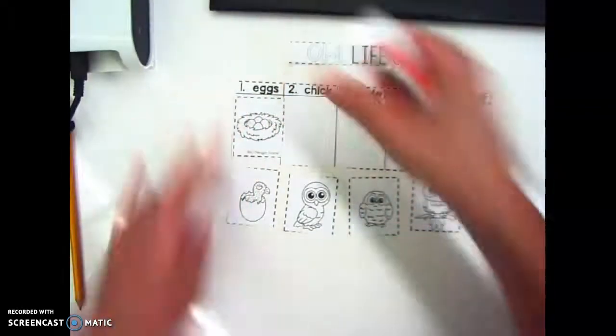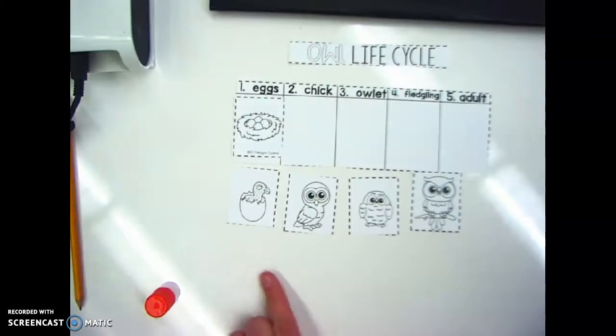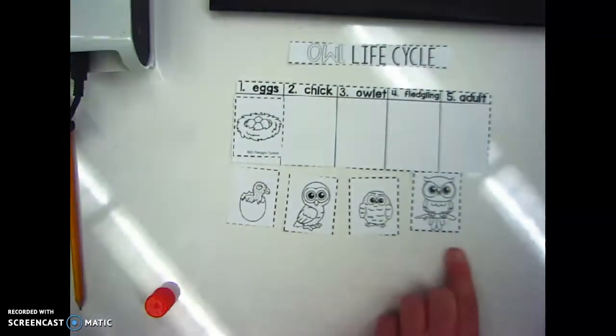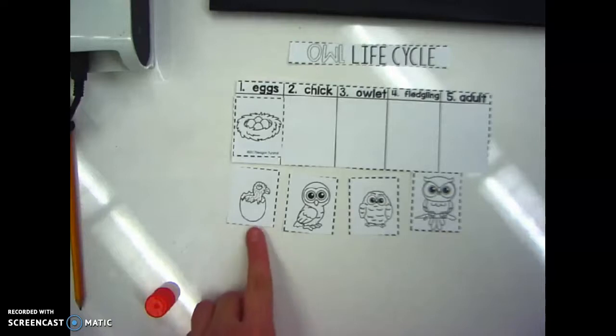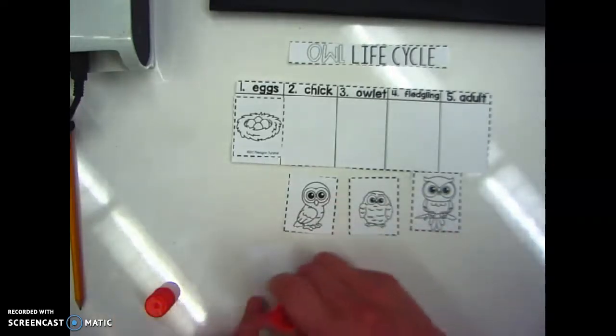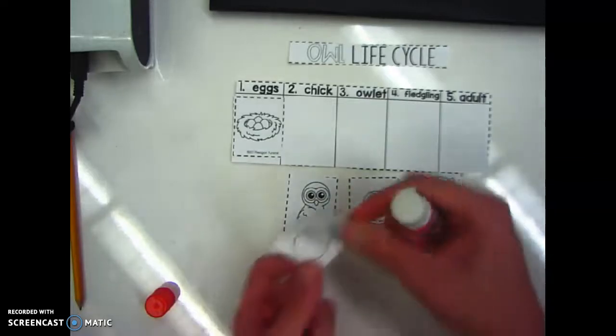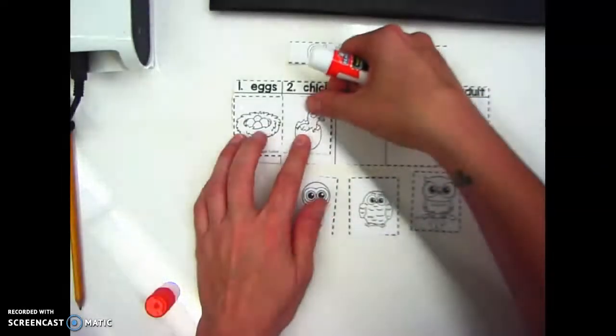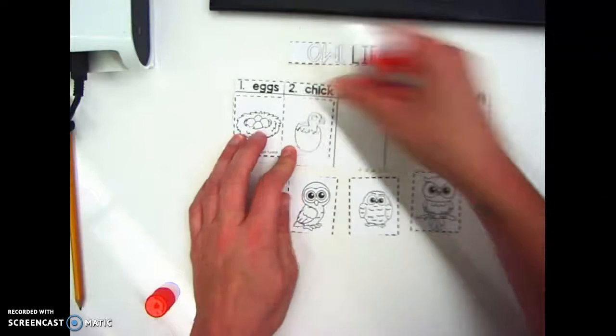Okay. Now, I'm going to look for the chick. Which of those would be the next step in the life cycle? Let's look closely. I want you to guess. Which one do you think is next? I'm going to say it's this one where the egg is cracked open. The chick is still inside of the egg in this picture, so that would be the next step. The baby owl, the chick, is coming out of the egg.